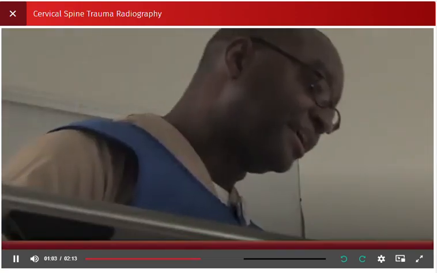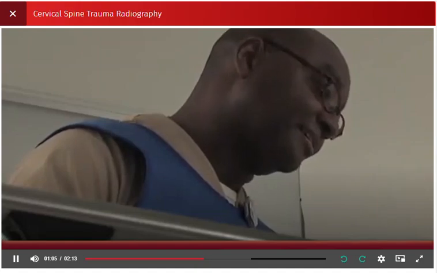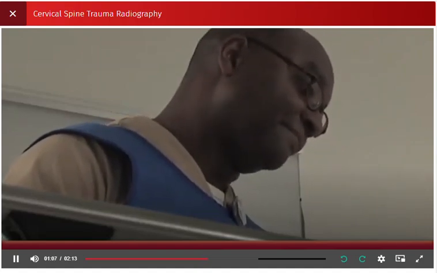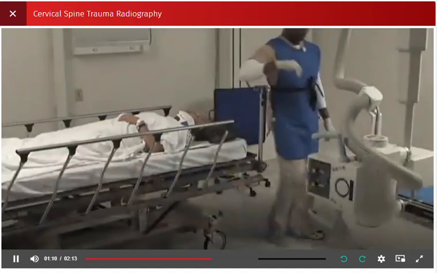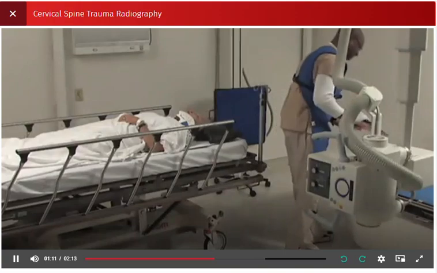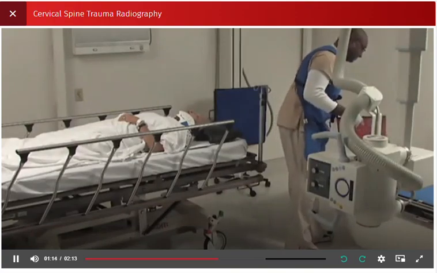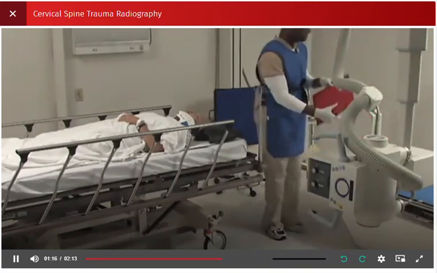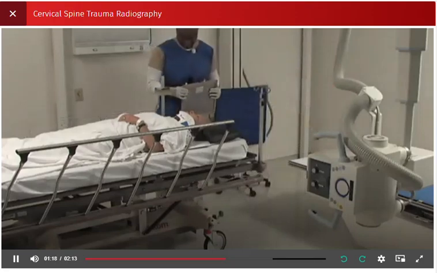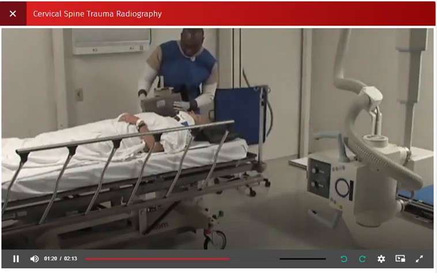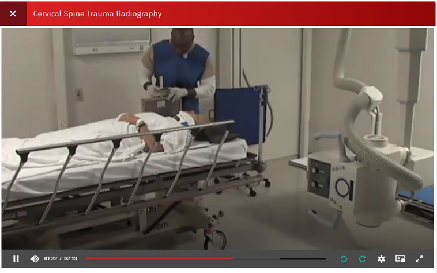If the patient is conscious, inform the patient of what will take place and the protocol of a cross-table lateral cervical spine. Obtain the appropriate size image receptor and grid. Place the image receptor and grid in a cassette holder and place it crosswise so that the long axis of the image receptor lines up with the cervical spine.